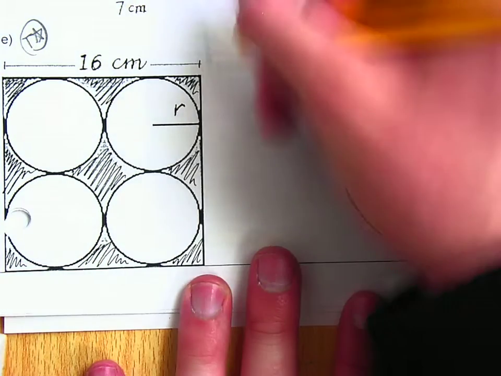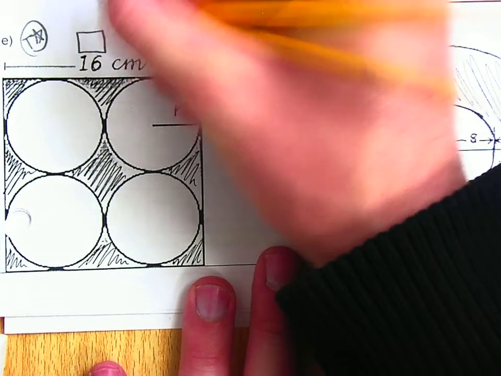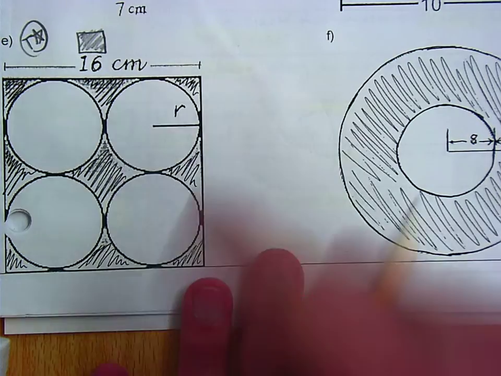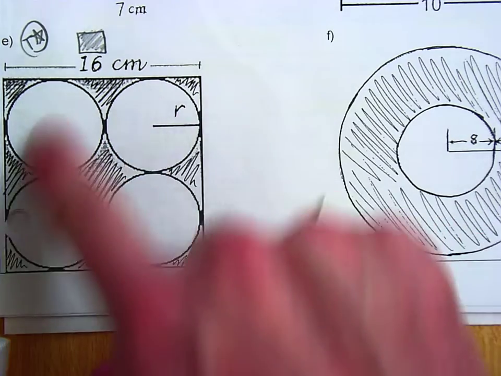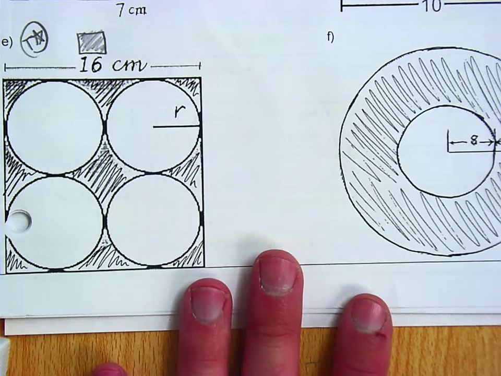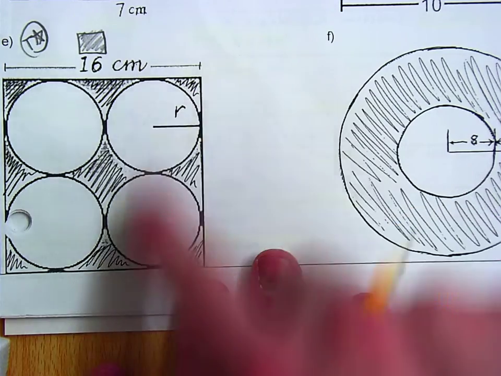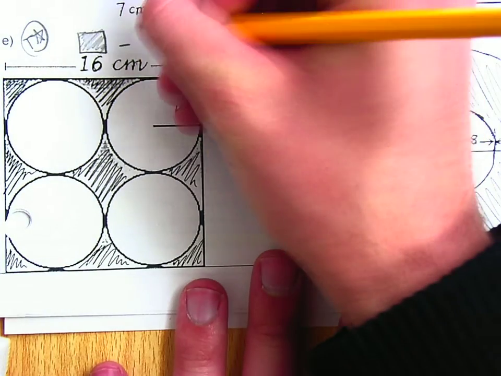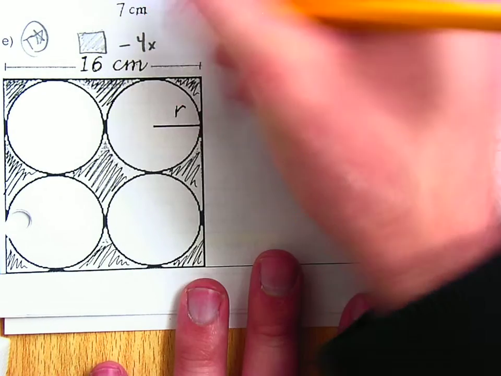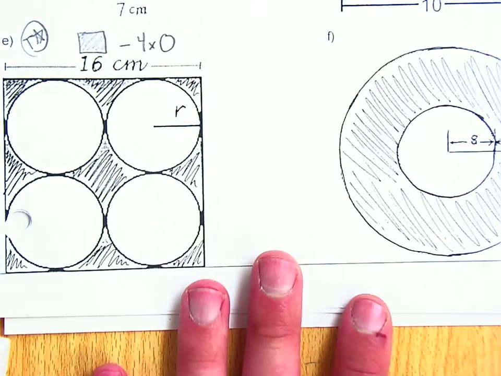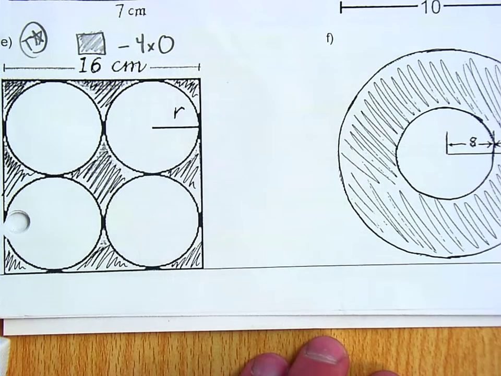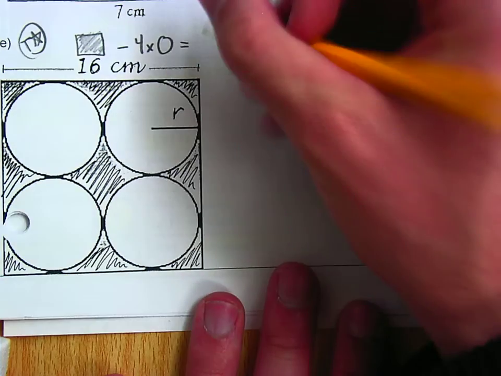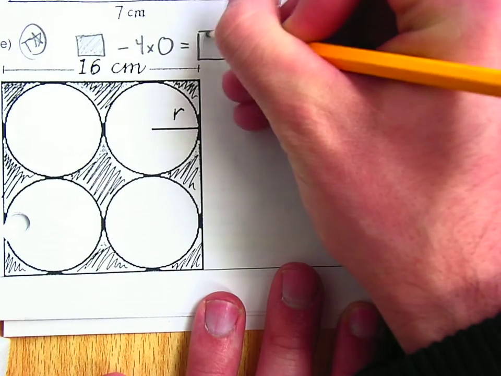And if we think about this in picture form, we're going to take the area of the box, and we have 4 of these circles. Each of these circles seems to be about the same. They have the same radius, right? They all fit inside of here. So we have this box, and it's a square, minus 4 times each of these circles, so 4 times the area of one of the circles. And that's going to equal the box with these circles cut out.